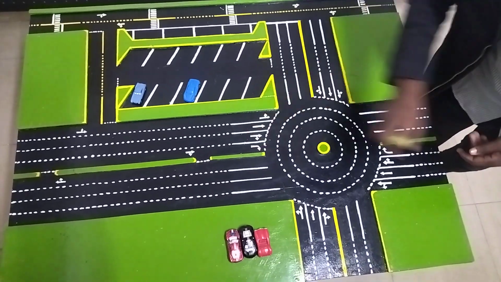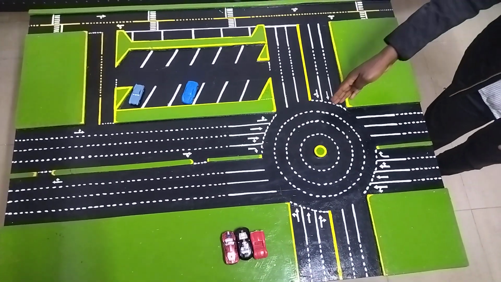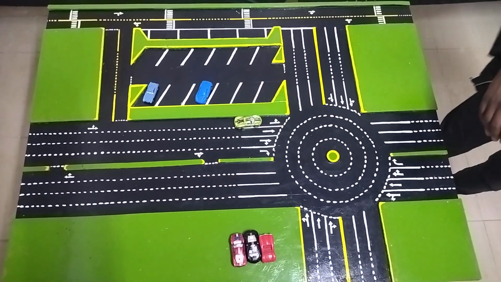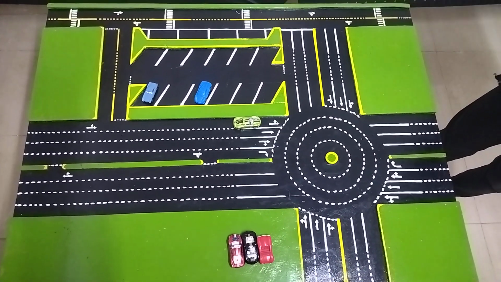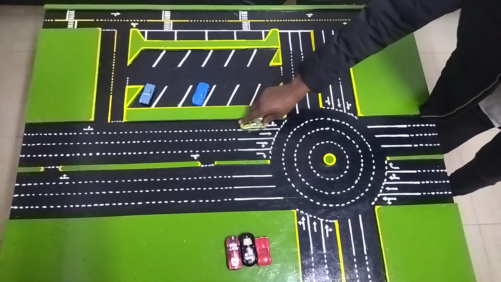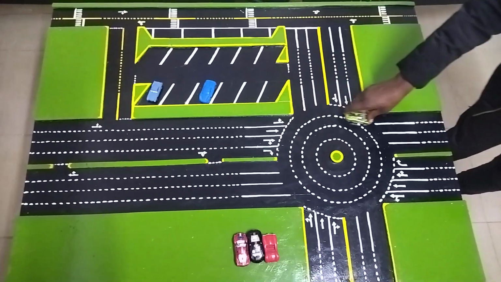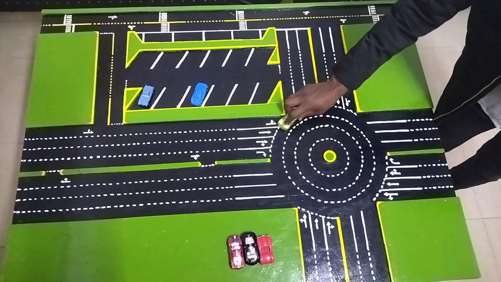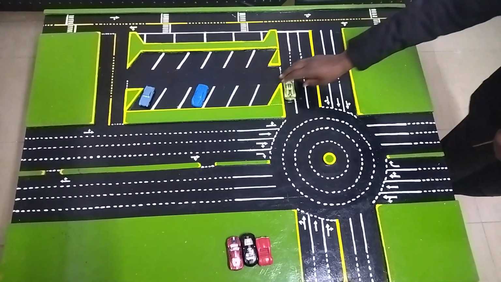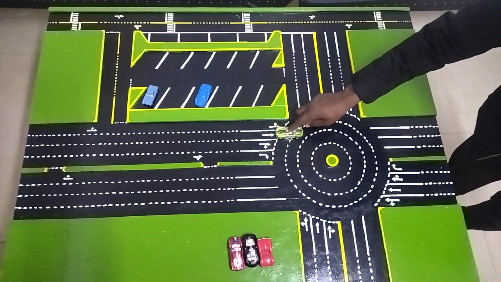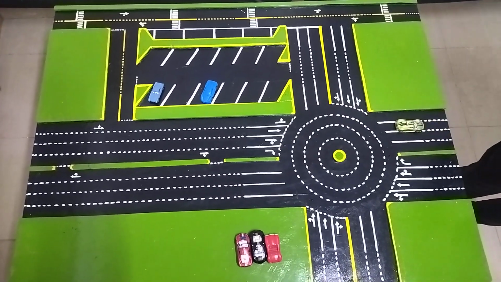So let's look at the rules that govern somebody when you are joining the roundabout and exiting the roundabout. If you find yourself in lane 1 major road, you only have two options of joining here and exiting. Our first option is to join roundabout lane 1 and go straight. Our second option is to join roundabout lane 1 and turn left. You find yourself in lane 2, you only have one option. Join roundabout lane 2, go straight, exit lane 2.